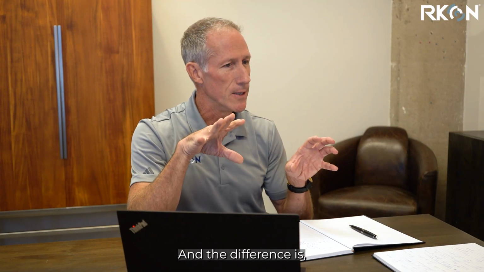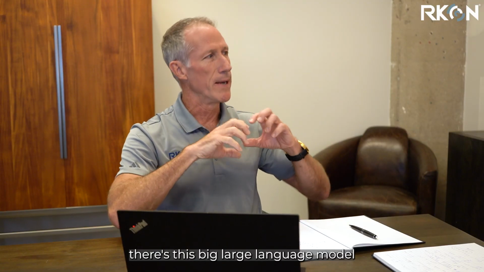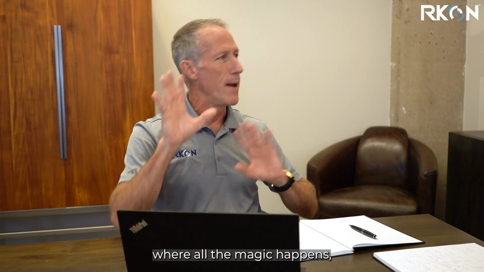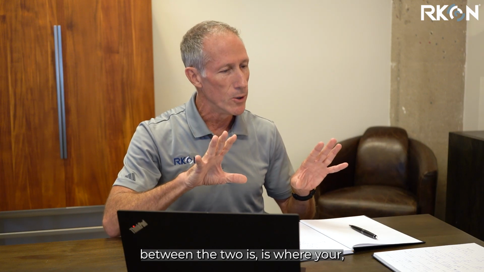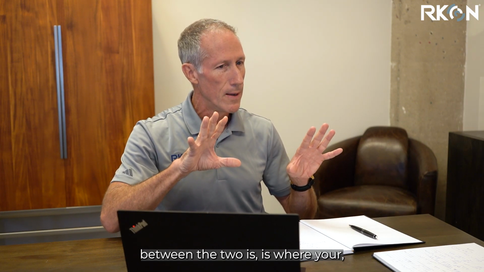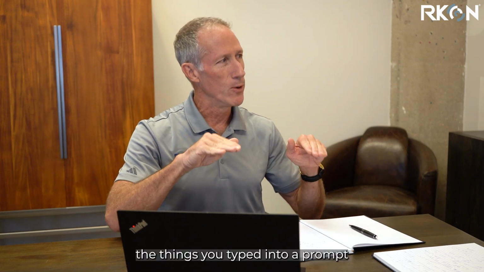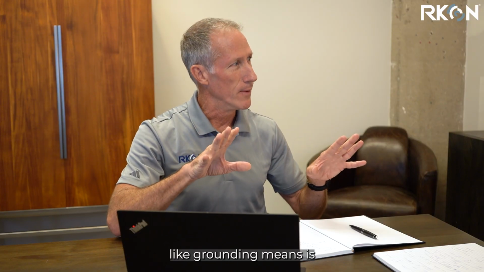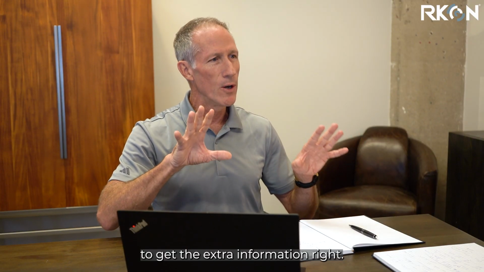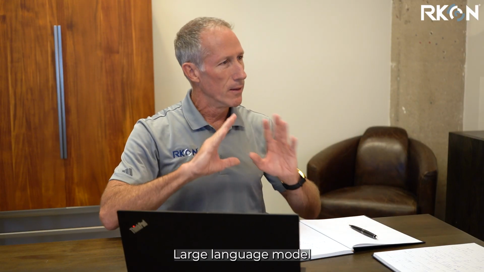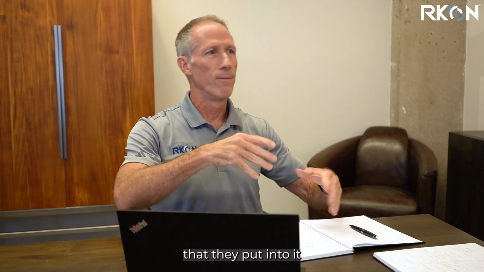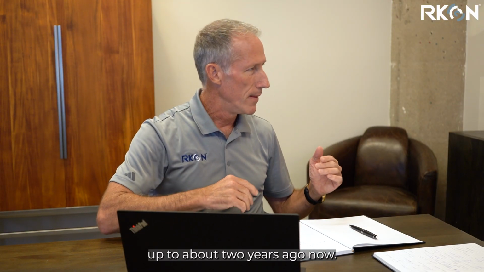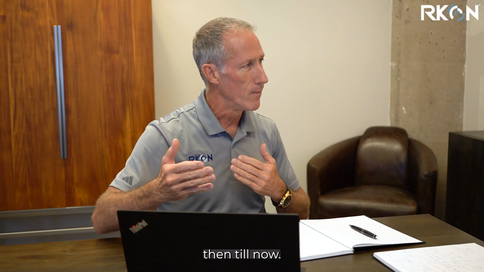You can click on it, you can type in a prompt, and there's the Copilot from Microsoft 365. And the difference is, in the background, there's this big, large language model where all the magic happens. But the difference between the two is where the things you type into a prompt are grounded. What grounding means is, where does it go to get the extra information? Right. The large language model has everything in the world that they put into it up to about 2 years ago. Now, it doesn't know anything from then till now.